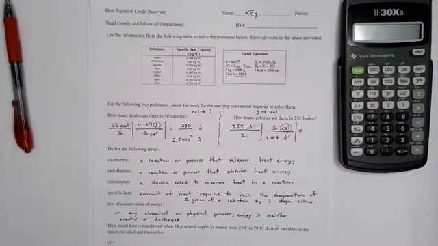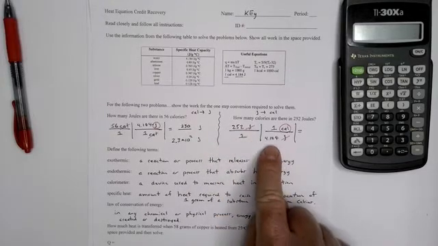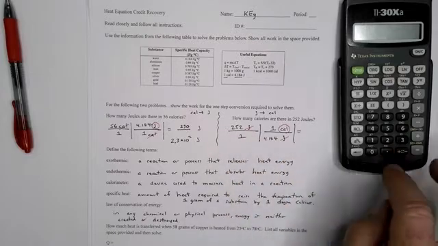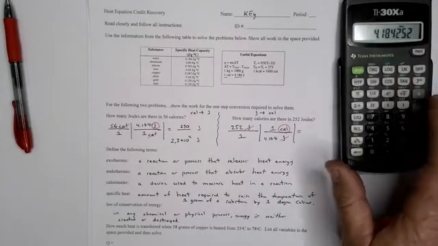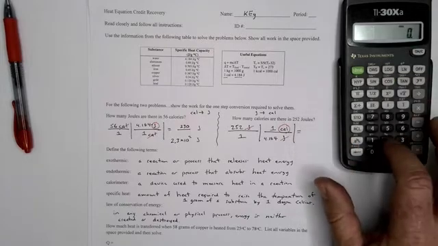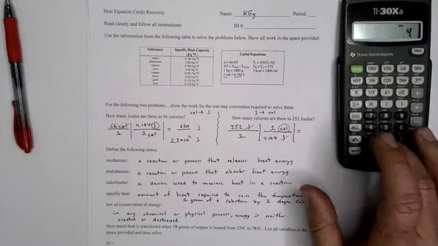And so now we are ready to use our calculator. So we have 252 joules as our starting point. We have 4.184 on the bottom, so this is a division problem. So we're going to go 252 divided by 4.184.